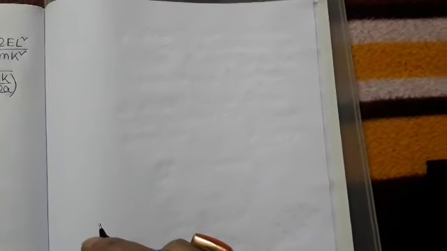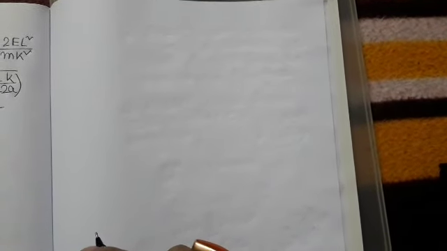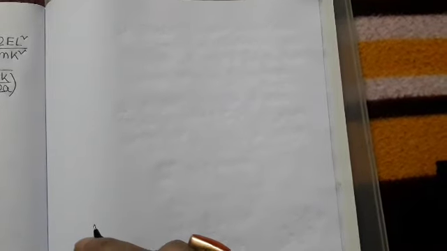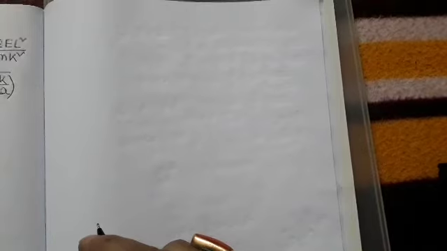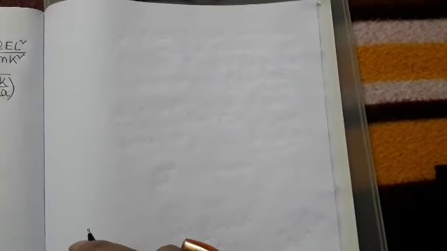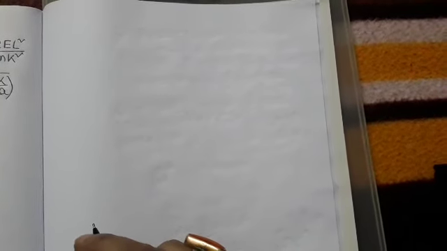In my previous lecture I talked about Kepler's laws and their derivations. Now in this lecture I am going to discuss the standard conic section equation of the ellipse. Okay, the standard conic section equation of the ellipse. So let's proceed.